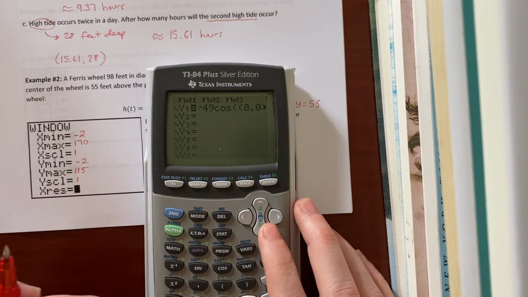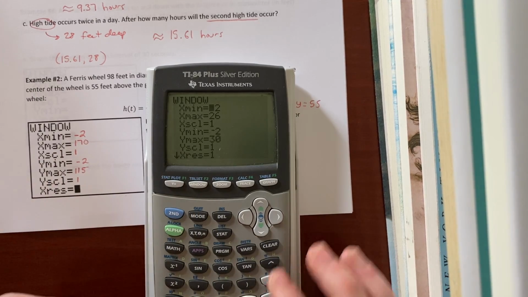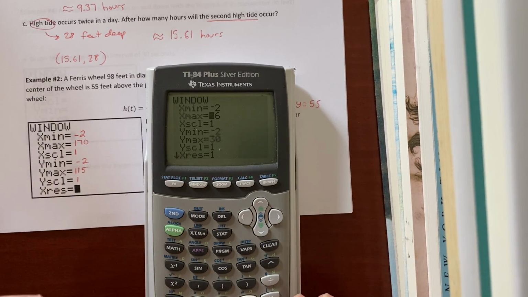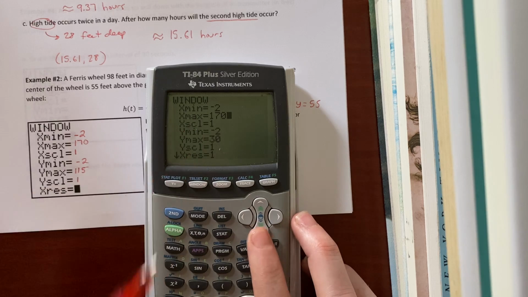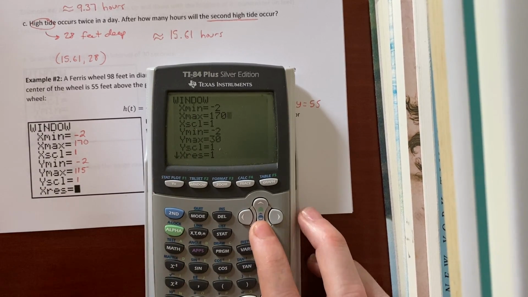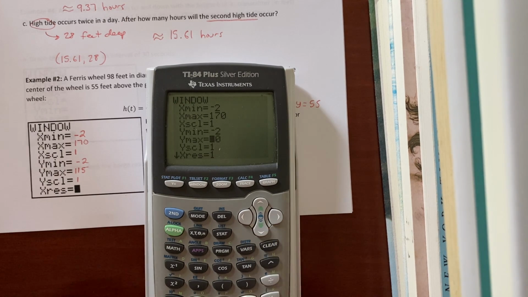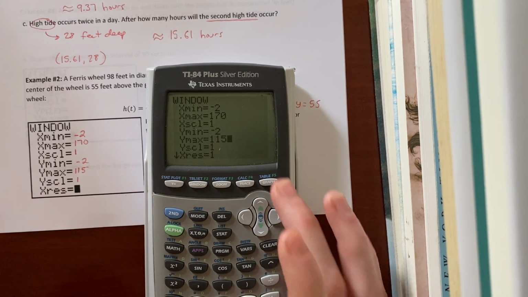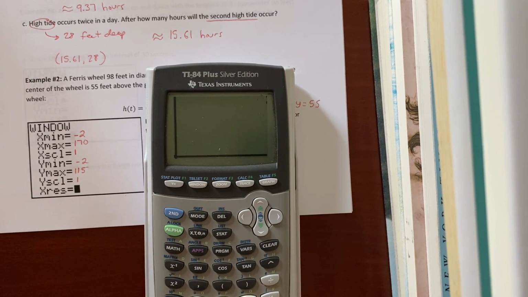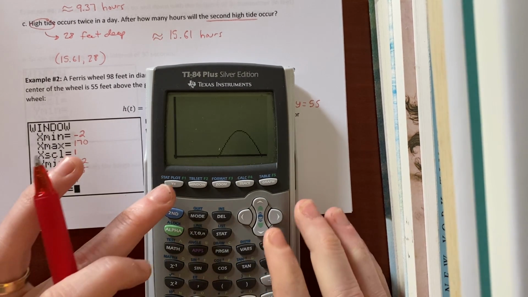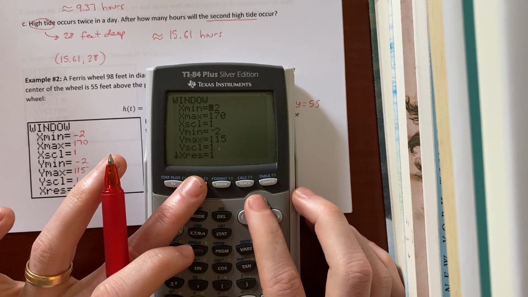So I've already typed in my function. Let's go to our window and set these parameters. -2 is good, 170, remember that's my x-axis, so that's my time. I had to get to 160, scale is 1. Starting at a -2 just so I can see the ground, and you only get 104 feet in the air, so we're putting 115. If we press graph, do I get a good picture? Let's see. Looks decent.